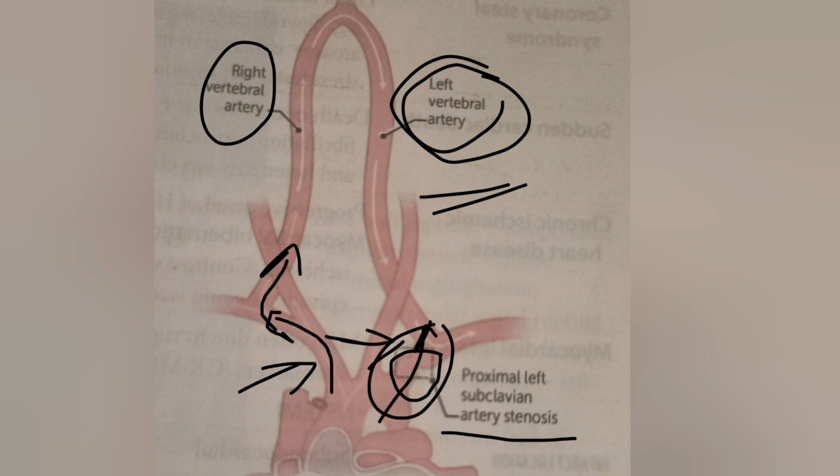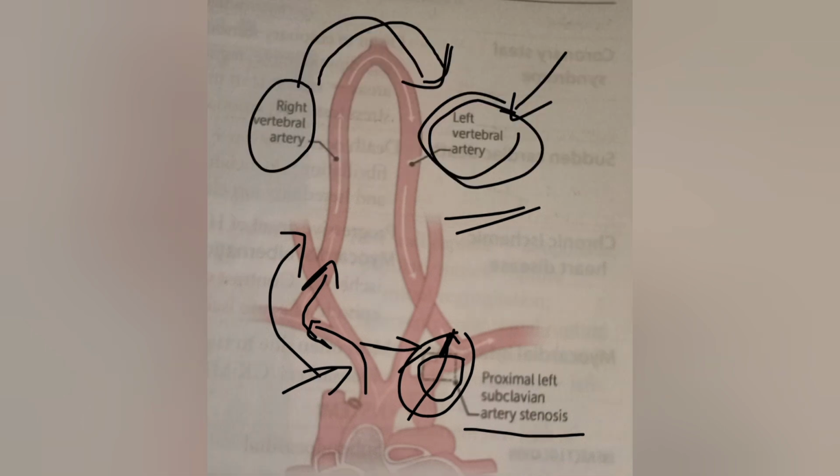Because blood is flowing normally to the right vertebral artery, the blood pressure here is normal, but because the left vertebral artery is not getting much blood, the pressure here is much lower. That is why blood starts moving from the right vertebral artery to the left vertebral artery. So we can say that there is reversed blood flow in the ipsilateral vertebral artery, ipsilateral to the stenosis.